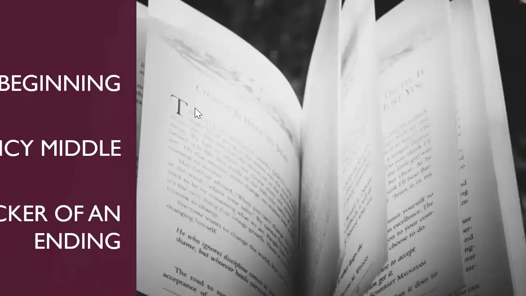So good beginning, juicy middle and cracker of an ending. These are the 3 parts. Note it down. 3 parts of your book. Good beginning, juicy middle, cracker of an ending. जैसे मूवी का होता है ना, क्या जोरदार शुरुआत होती है, बीच में रोमांस होता है, एंड में फिर क्लाइमेक्स होता है. Same way your book is going to be.